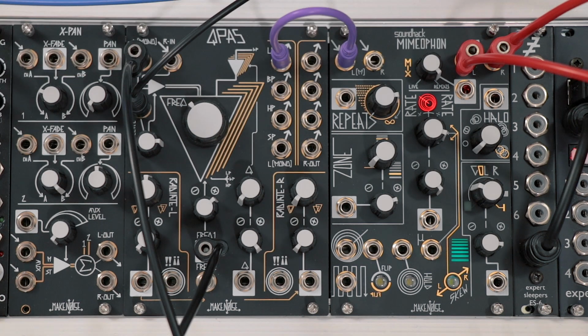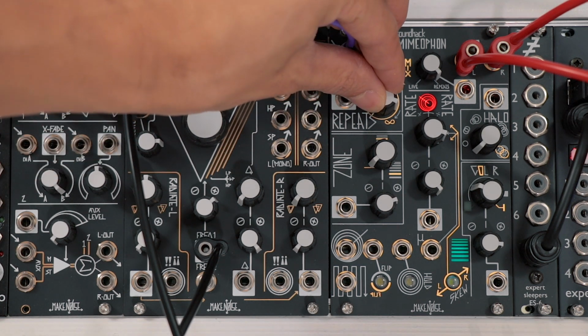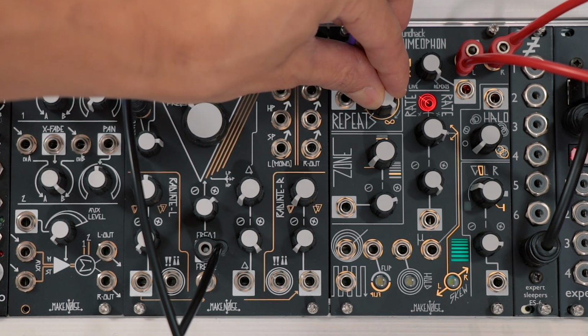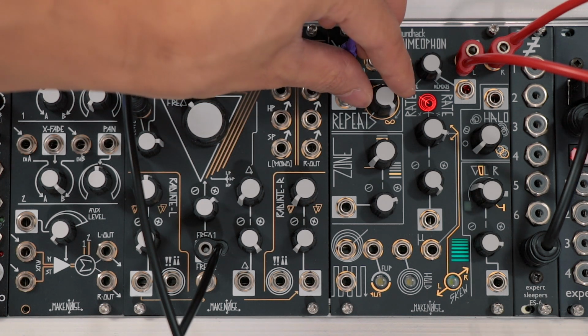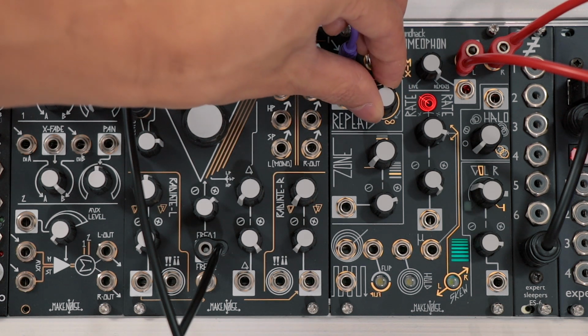So I've got delays happening at such a quick rate that it's starting to produce pitch. This is what's known as Karplus-Strong synthesis. Turn the repeats up to hear that even more pronounced. If you turn it down, you hear a bit more of just the noise.